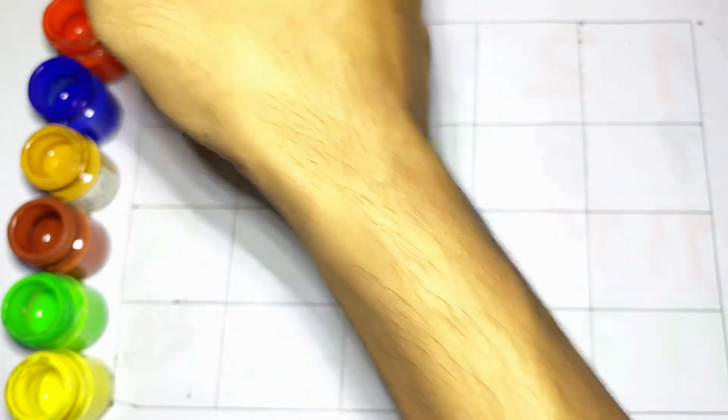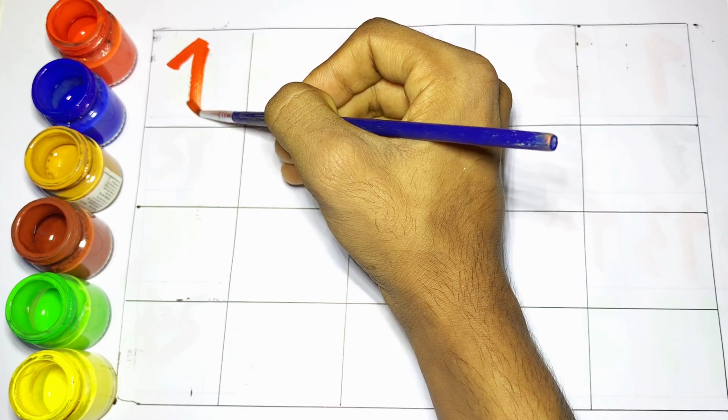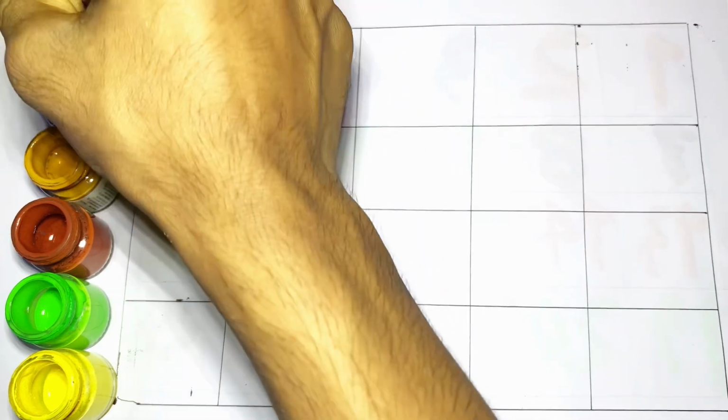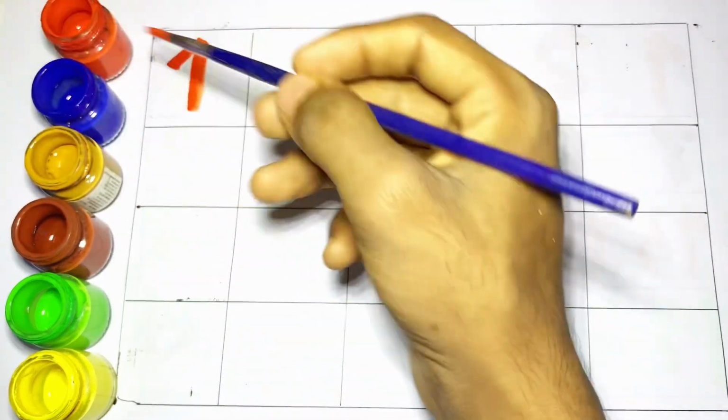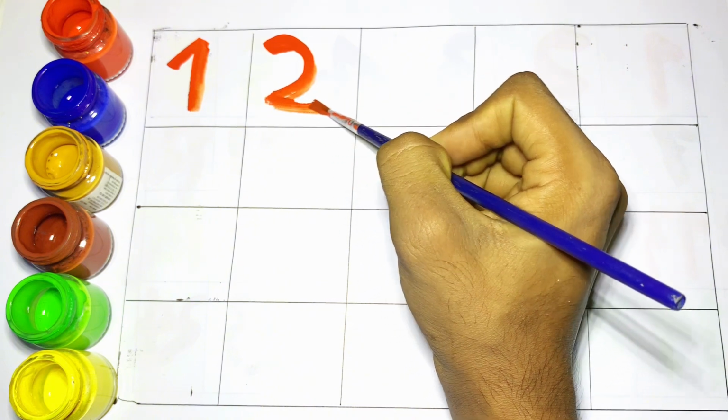Kids, first we draw 1. The number 1, and use red color. O-N-E, 1. Again use red color and draw 2. The number 2. T-W-O, 2.